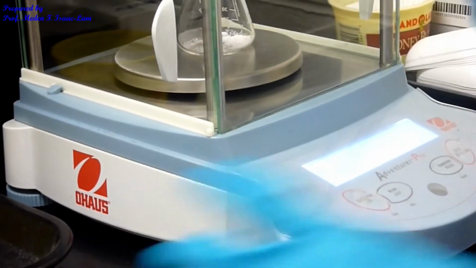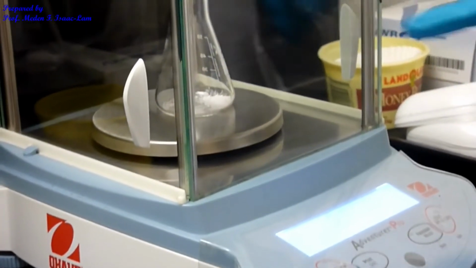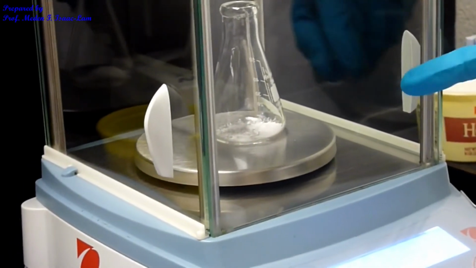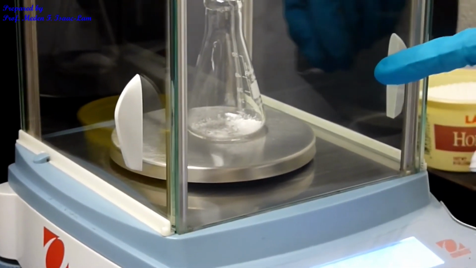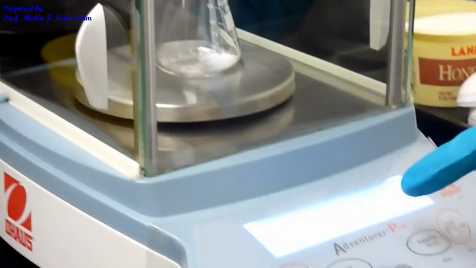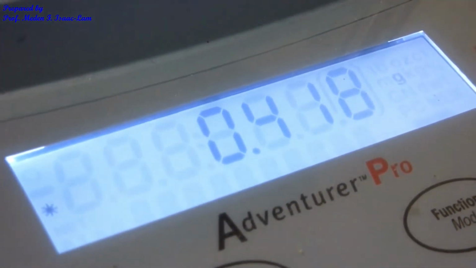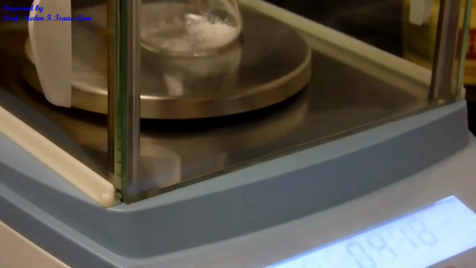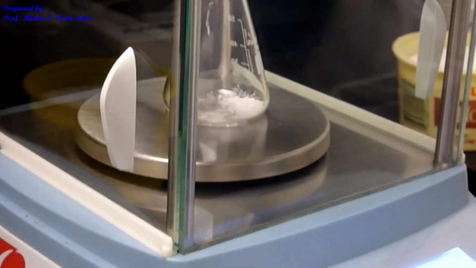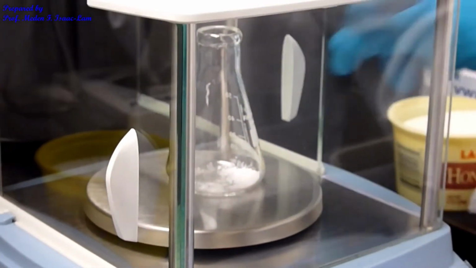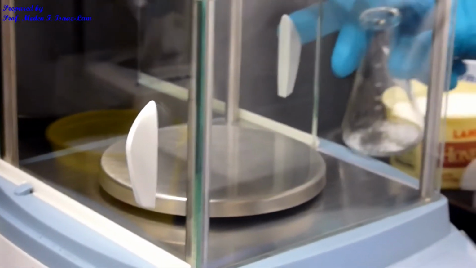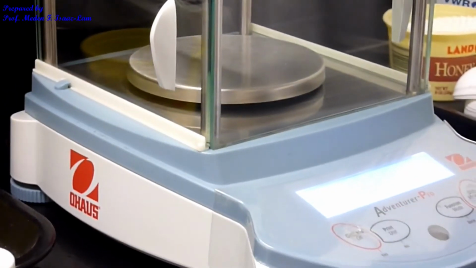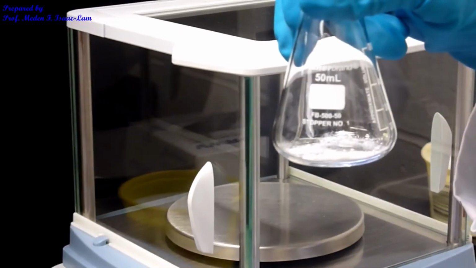Okay, so I scooped about 0.400, but right now, please write down the weight of the impure benzoic acid that I put in the e-flask. Right now the weight is 0.418. It doesn't have to be exactly 0.400, as long as we know the exact weight. The exact weight that we are using is now 0.418 grams. So you take it out, and this is the sample that we're going to be using for part B.